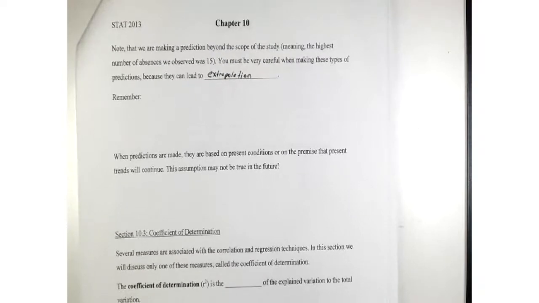So note that we are making a prediction beyond the scope of the study. So you must be very careful when making these predictions because they can lead to extrapolation. So extrapolation is basically you're asking a question that you're not supposed to ask because it's beyond the scope of the study.